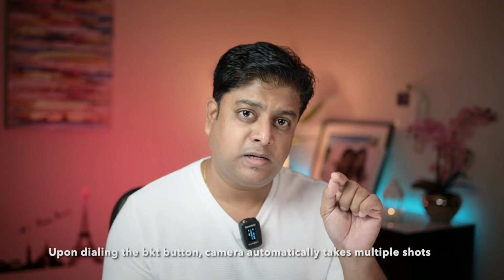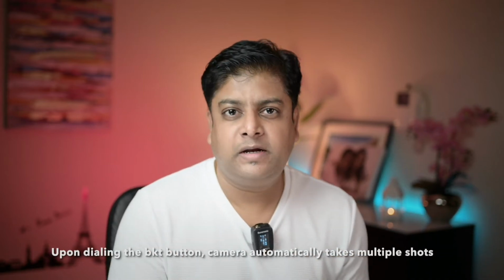So now that we know what is bracketing, why is bracketing needed, let's move on to the final question, which is how do we do bracketing? Now, since we know the conditions when taking bracketing shots, it is quite obvious how we do it. Most cameras will have a dedicated bracketing button or an in-camera bracketing option that is available in your camera. However, if you do not have that dedicated button in your camera, you need not worry because you can do all of those things manually.